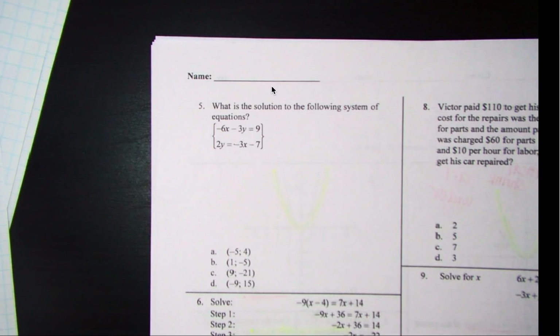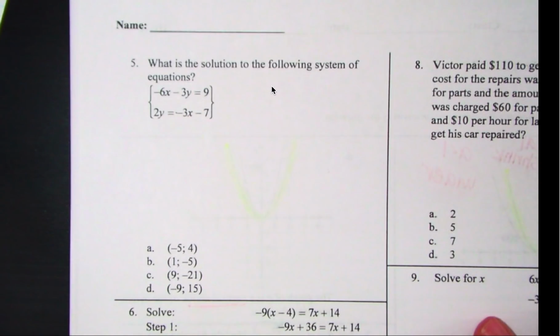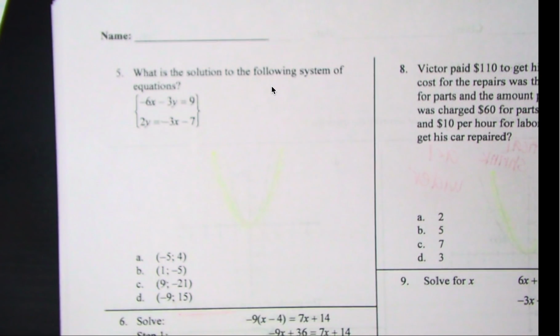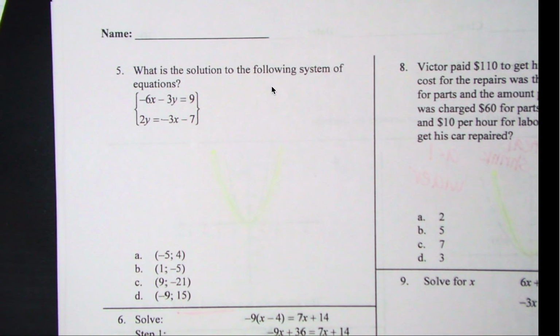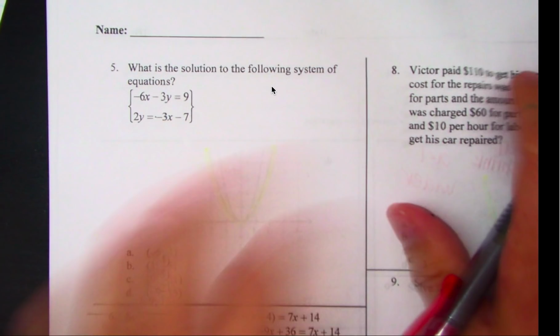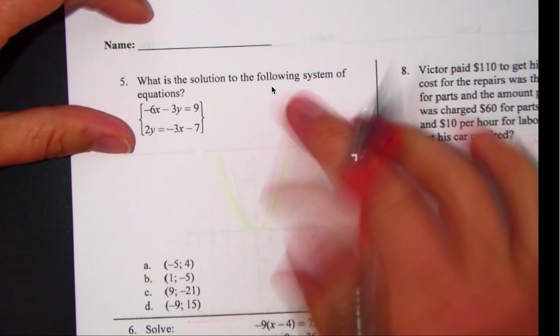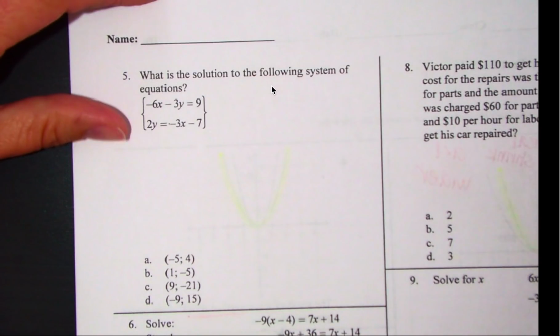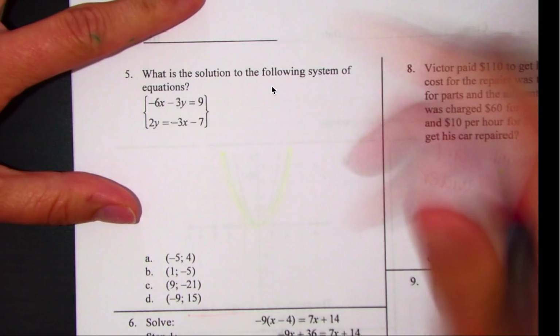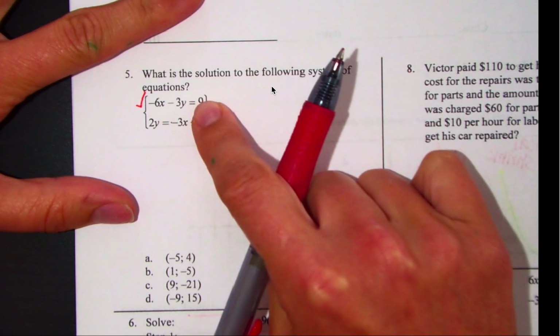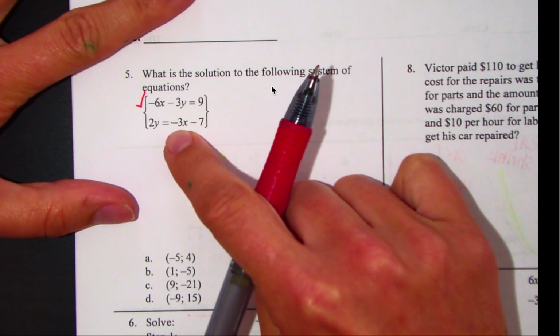Okay, number 5, we're looking for the solution to this system of equations. So we are going to use either the substitution method or combination. I am going to use the combination method because that is going to be the most straightforward. We don't have to deal with fractions. So in order to solve this, I need to put these both in standard form. This first equation is good, but this second equation is not in standard form yet.